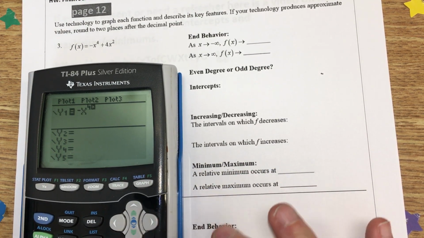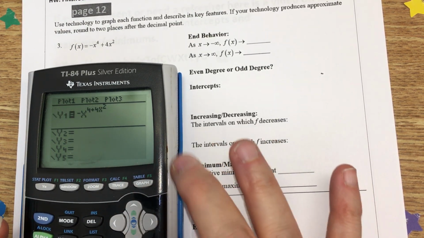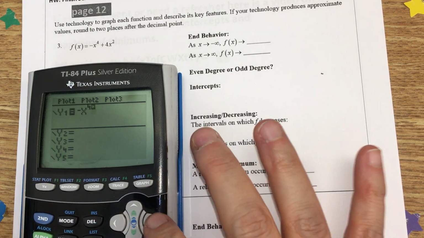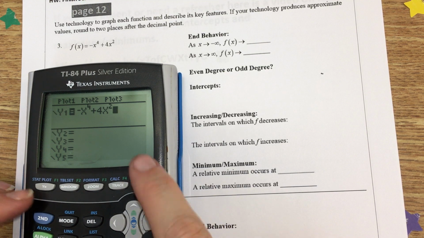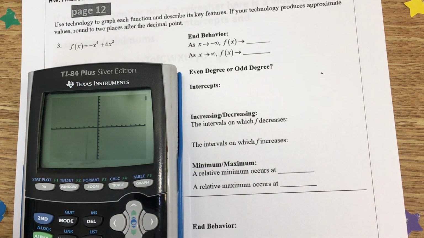Negative x to the fourth plus 4x squared. Oh, I hate these kinds. Fourth plus 4. Okay, so hit graph. That's pretty, looks like an M.